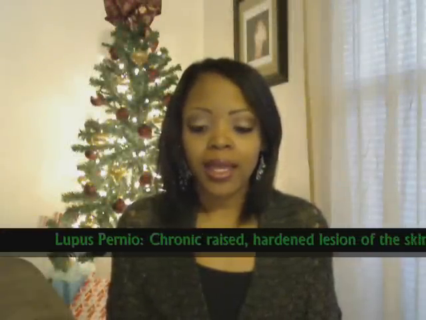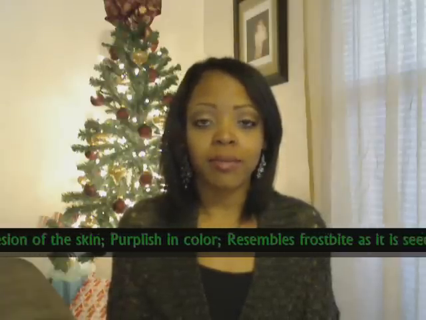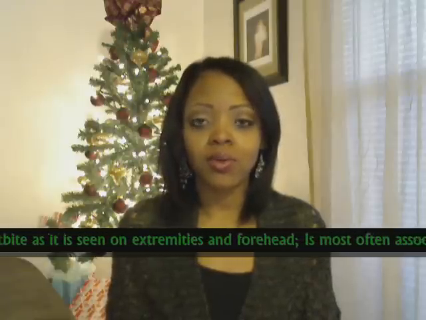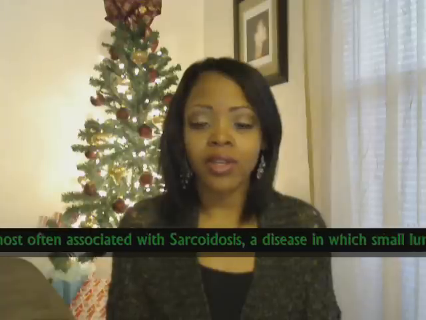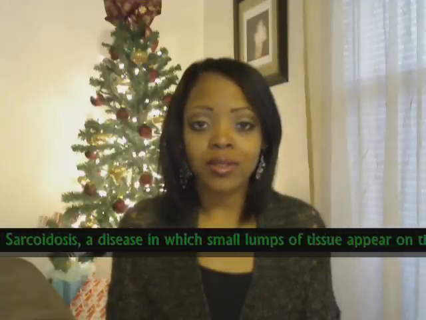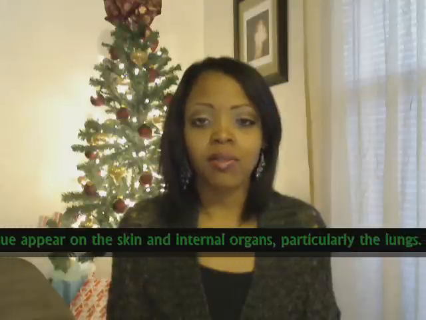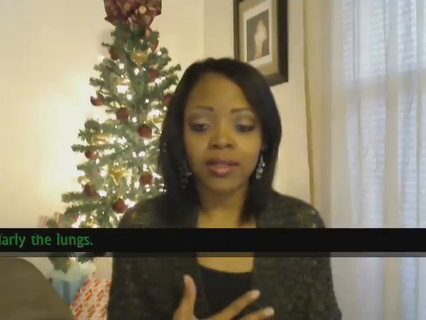Lupus pernio is a chronic raised hardened lesion of the skin. It's often purplish in color, and it resembles frostbite because it occurs mostly on the extremities, the ears, cheeks, the lips, the nose, the forehead, and it is most often associated with sarcoidosis, which is another autoimmune disorder that causes small lumps to appear on the skin and the internal organs, particularly the lungs.